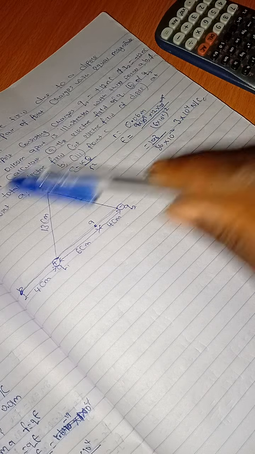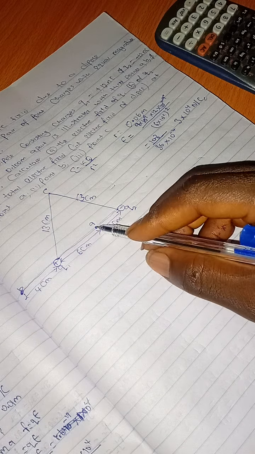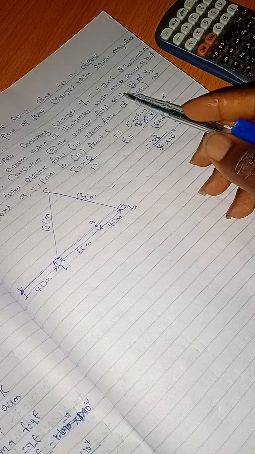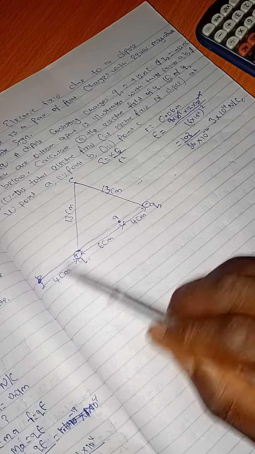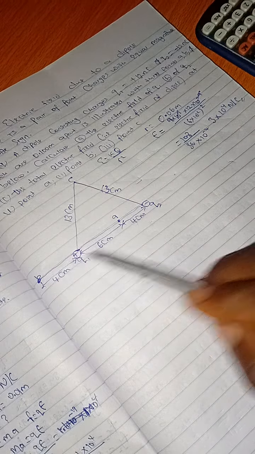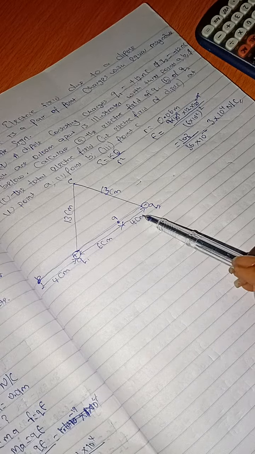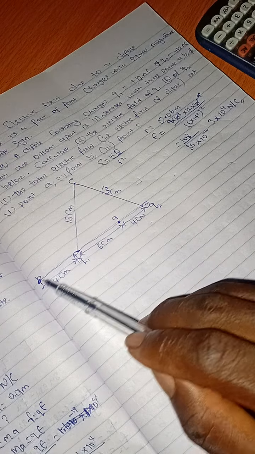Electric field of Q1 at point A. Electric field of Q2 at point A. You can find that Q2 at point A, you just use the distance of 4 altogether. Electric field of Q1 at point B. This is Q1, this is point B. You still follow the same process, distance of 4. Q2 at point B. Because from Q2 to point B, you have 4, 6, 4. You have 14 centimeters. So the distance you are using is 14 centimeters.